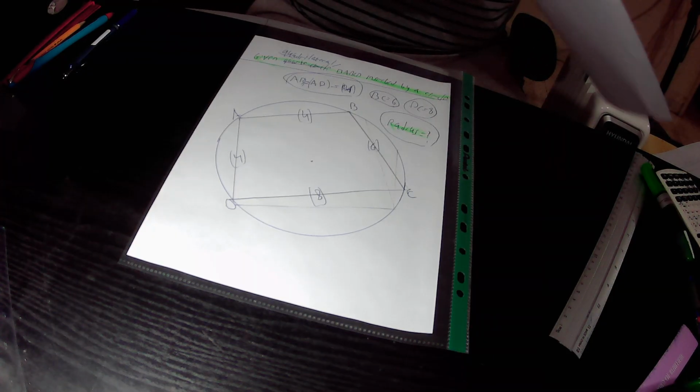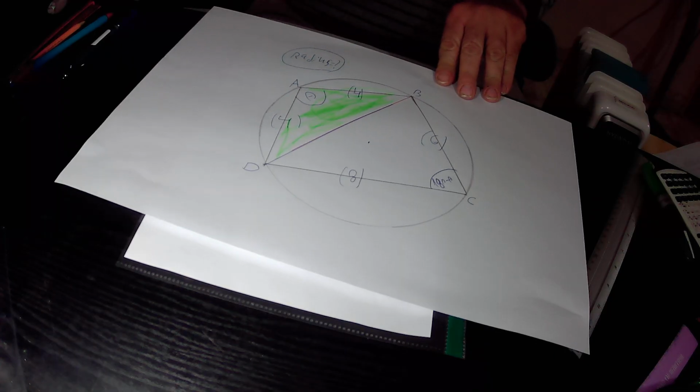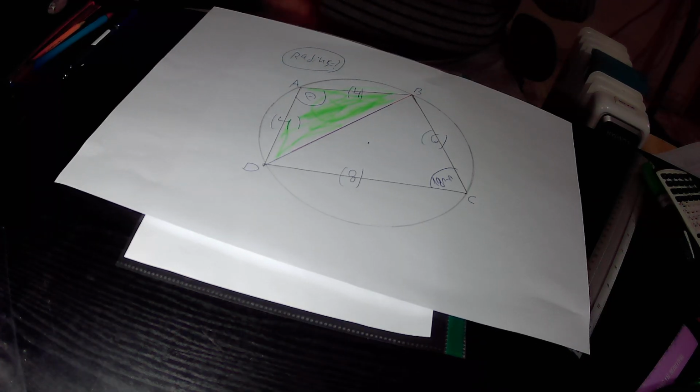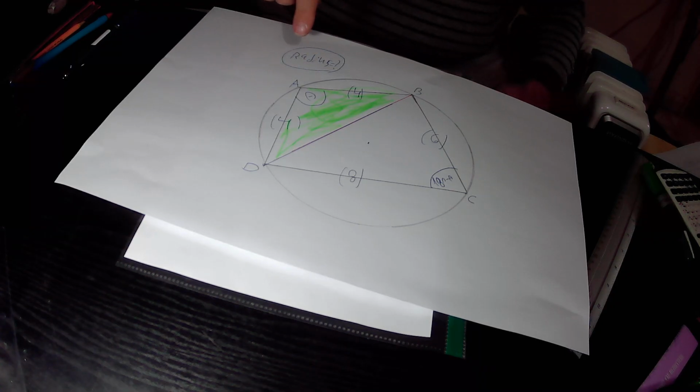So this triangle ABD, according to the law of cosines, BD squared equals AB squared plus AD squared minus 2 times AB times AD times cosine theta.